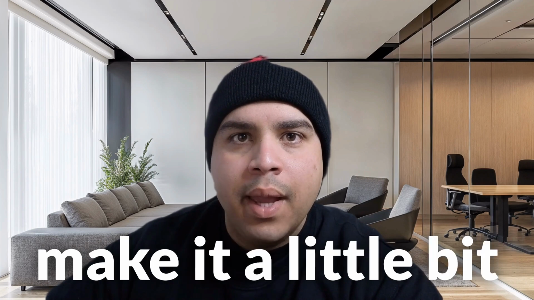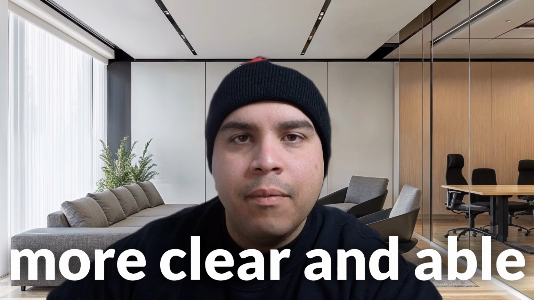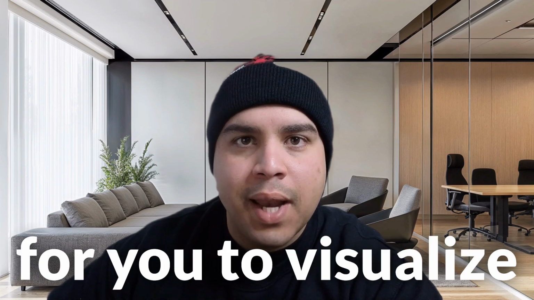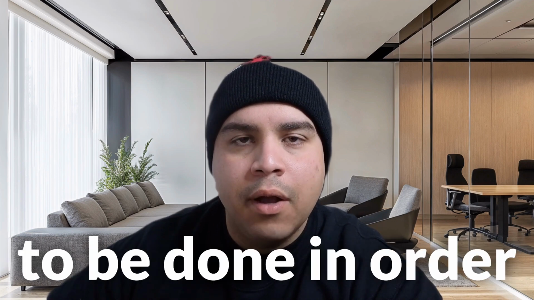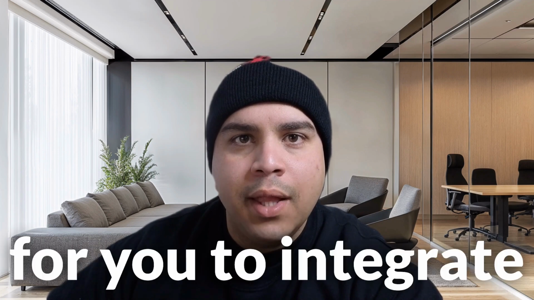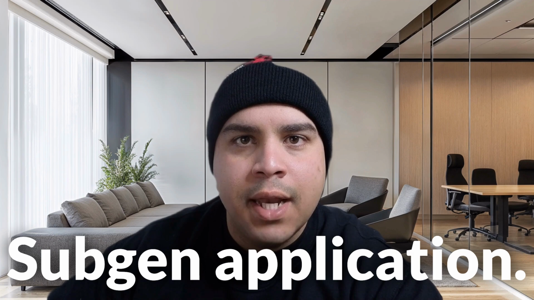Hopefully this will make it a little bit clearer and help you visualize exactly what needs to be done in order for you to integrate Firebase into your SoftGen application.